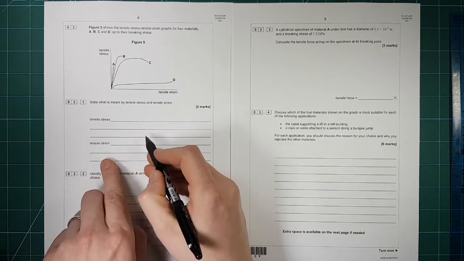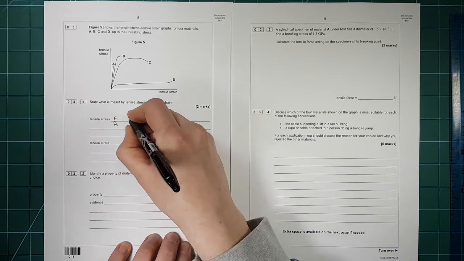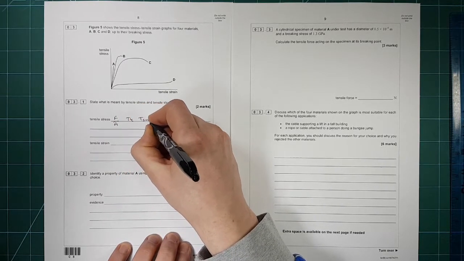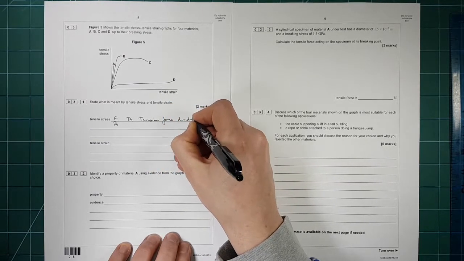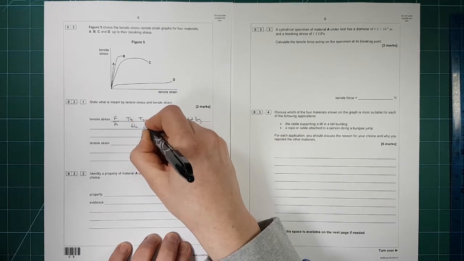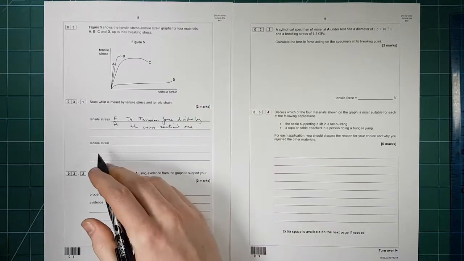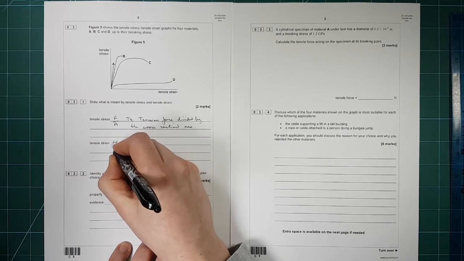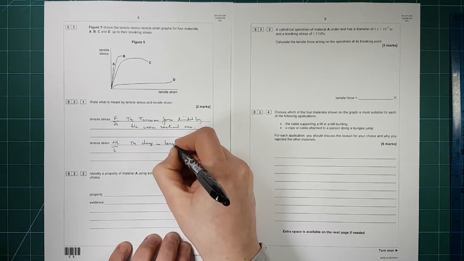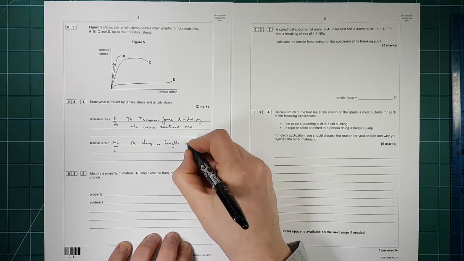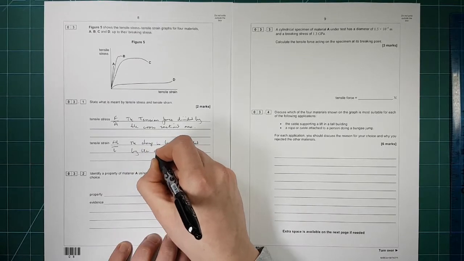Tensile stress. So two definitions. We need to define stress and strain. So tensile stress is F divided by A. So it is the tension force divided by the cross-sectional area. And tensile strain, that's delta L over L. So that's the change in length, which will be an increase because it's in tension, divided by the original length.